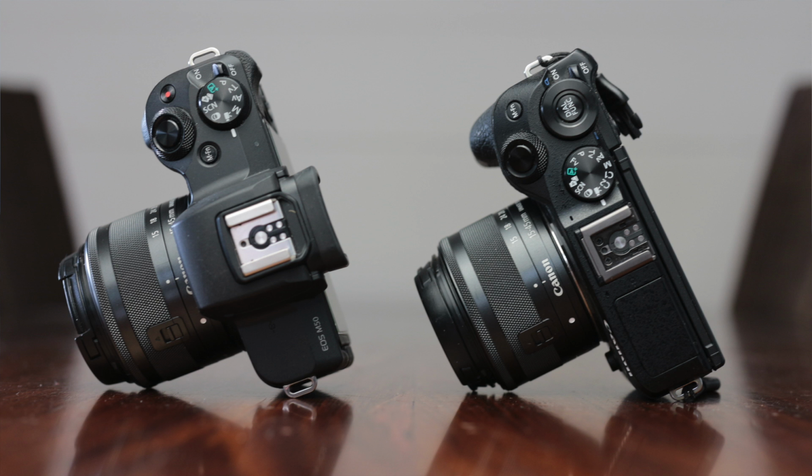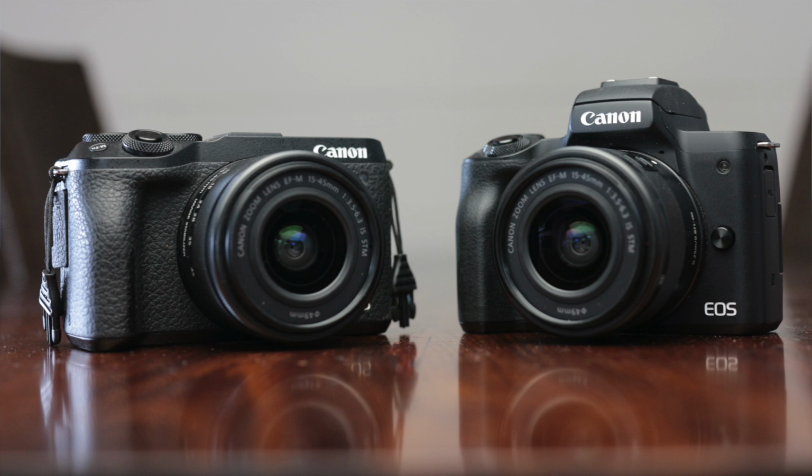So there's a whole bunch of different reasons that people actually choose to use 1080p even when they have access to 4K. So if you only needed 1080p from your camera and you were choosing between the M6 Mark II and the Canon M50, then this will give you an idea of what you can expect from the footage from the two different cameras.